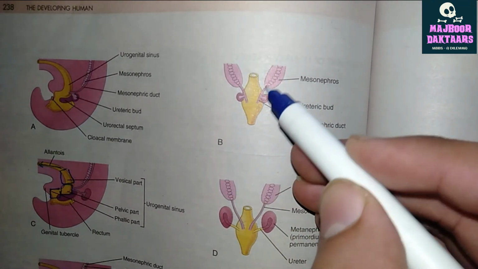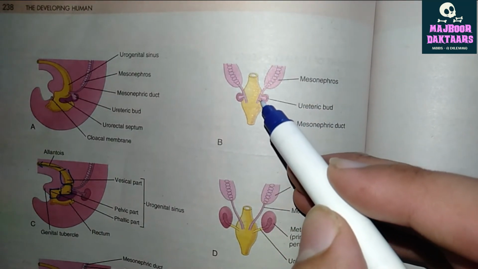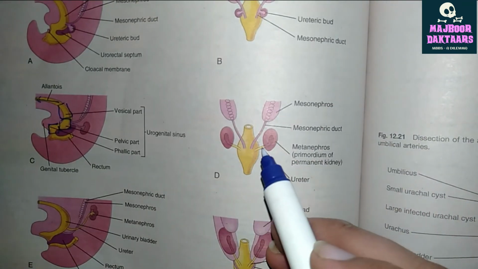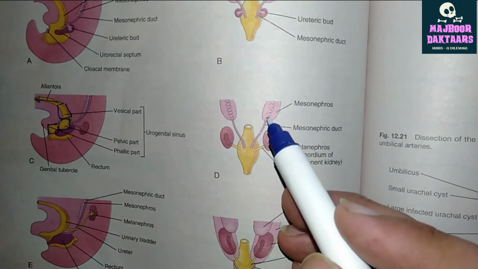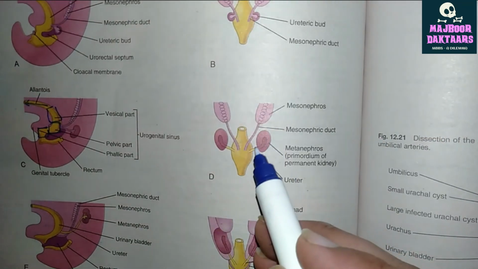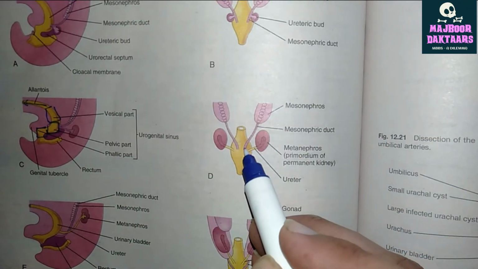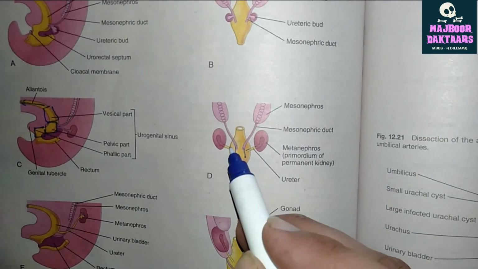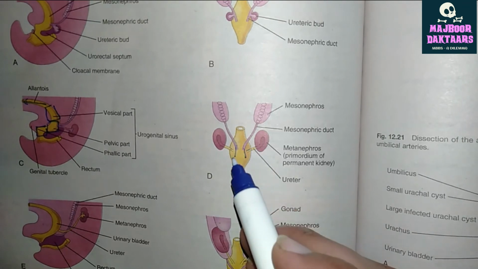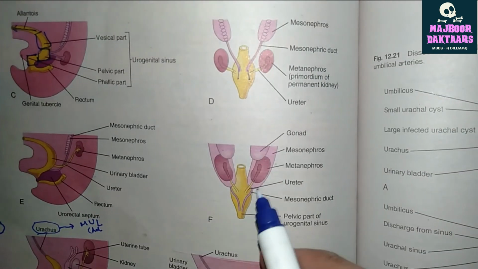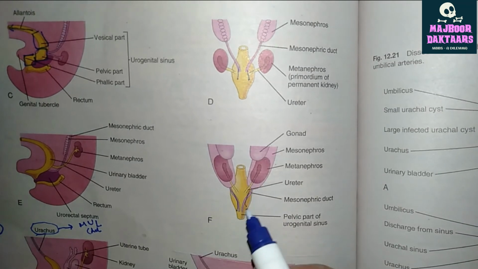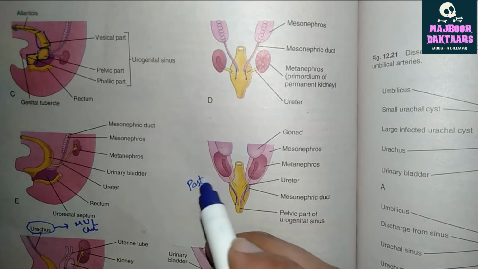Here is the mesonephric duct, the ureteric bud arises from it, and then it gives rise to the adult kidney, and the ureter opens initially into the mesonephric duct. So as the urinary bladder, shown here in yellow, grows, this mesonephric duct is incorporated into its dorsal wall. This one is the posterior view.